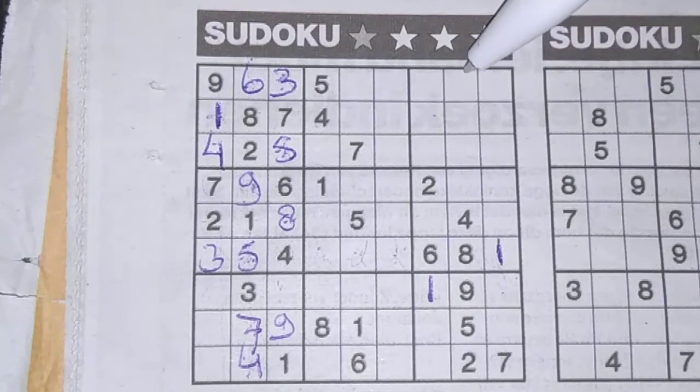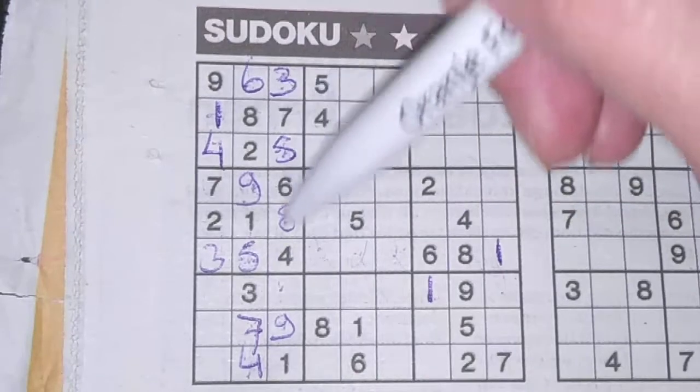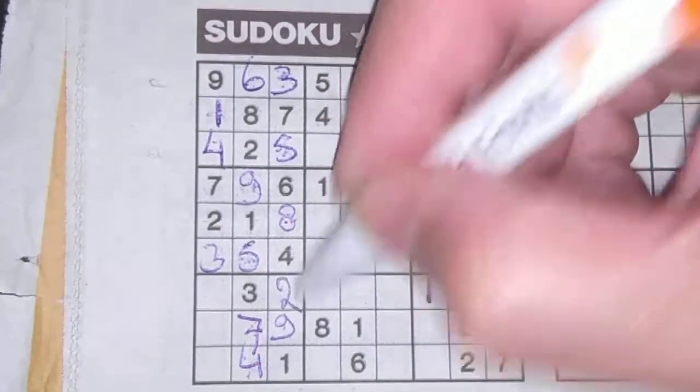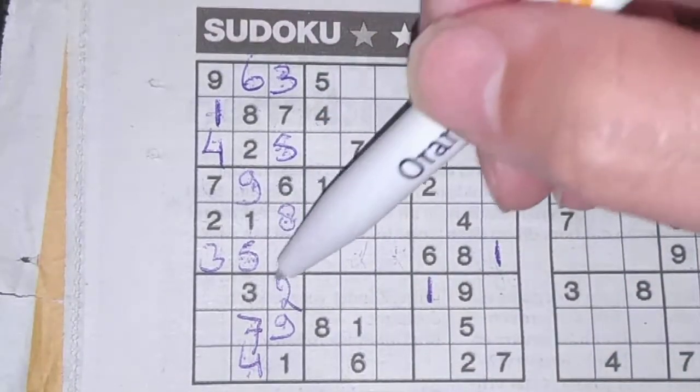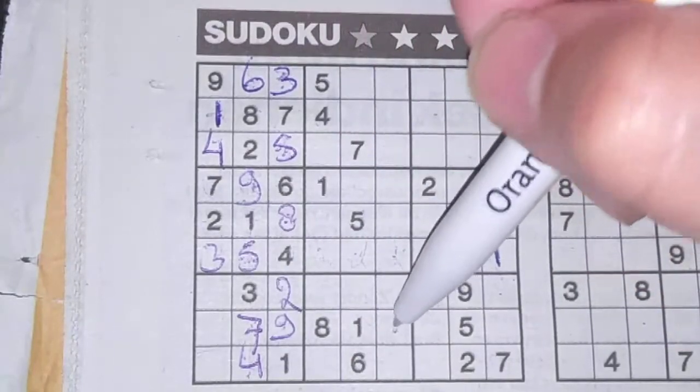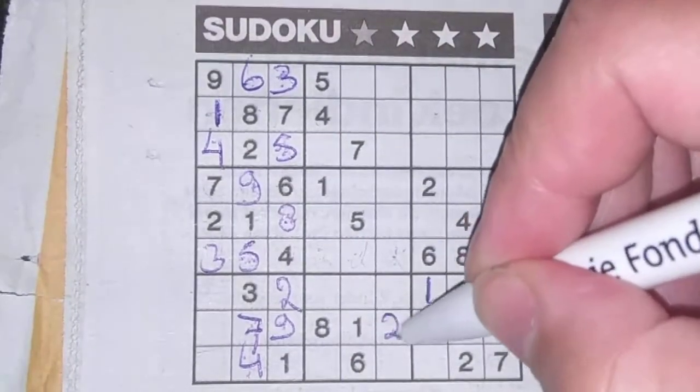Then one box missing in the third column for the number 2. 2 is missing, yes. 2 in this row, 2 in the last row, so in the row between, the only place for the 2 should be here.